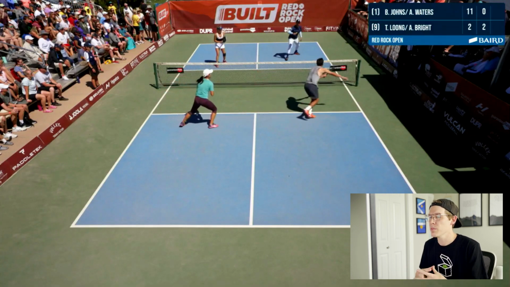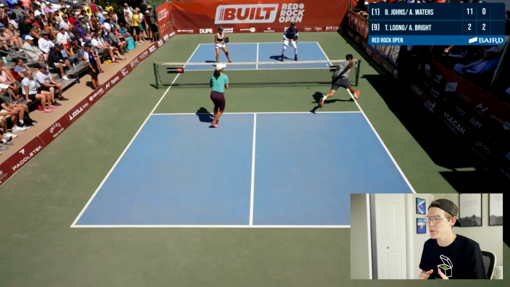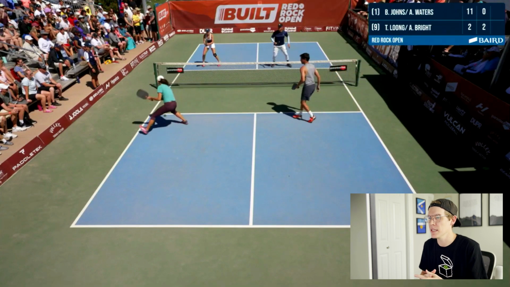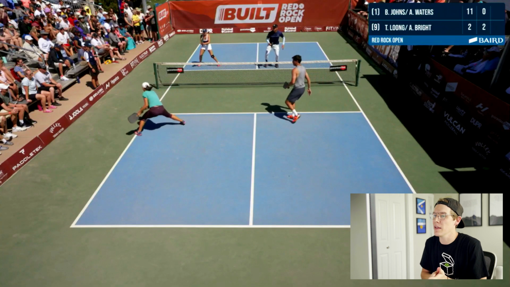So Anna Bright gets this dink, it's off of a cross court. She decides to attack it but hits the ball into the net. So why does she hit this ball into the net? Well, the dink that she decided to attack wasn't a dead dink. It wasn't very fluffy. It was even behind her a little bit. And when the ball's behind you, it's really difficult to get your paddle underneath and to flick it up and get the lift that you need.